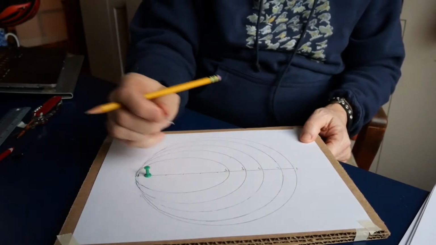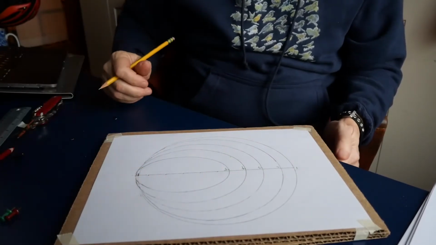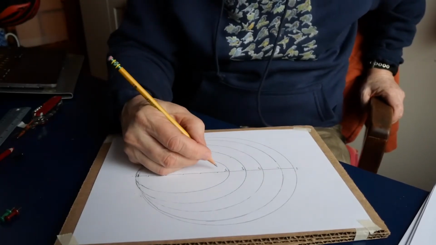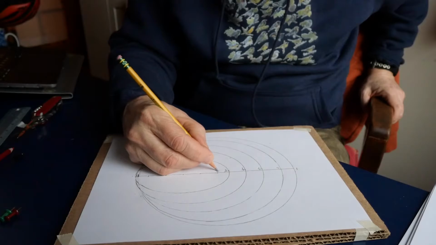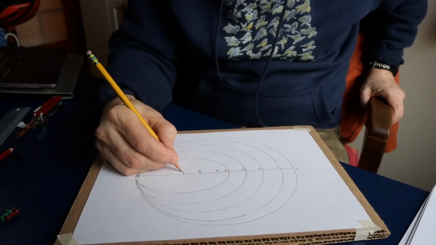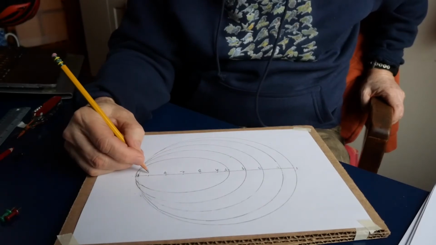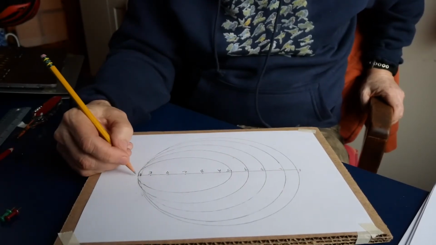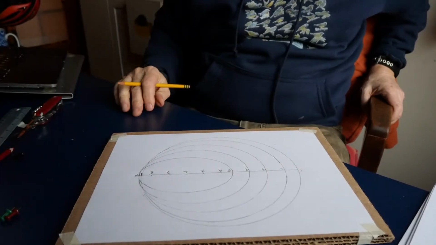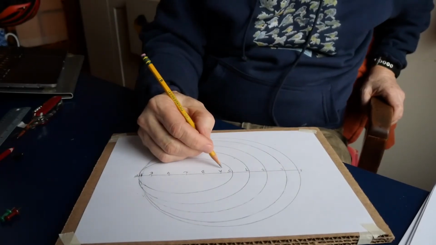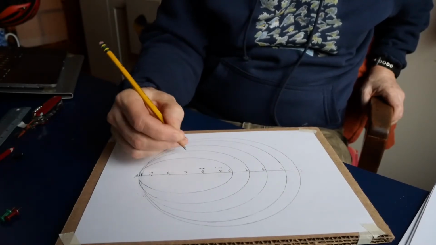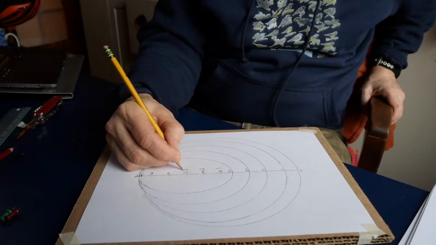And I can get rid of my 2 push pins. Then we're going to label each of the holes made by the push pins: the center of my first shape, the center of a circle, A, my 2 centimeter hole, B, C, D, E, and what I had called A earlier, we're going to call F, this point at the end. And again, this is 2 centimeters, 4 centimeters, 6 centimeters.